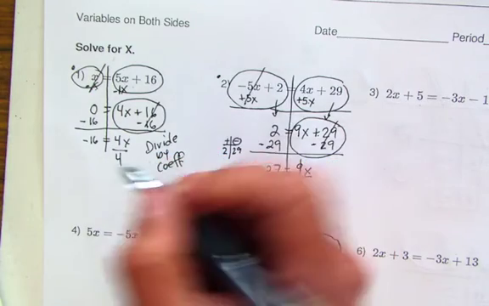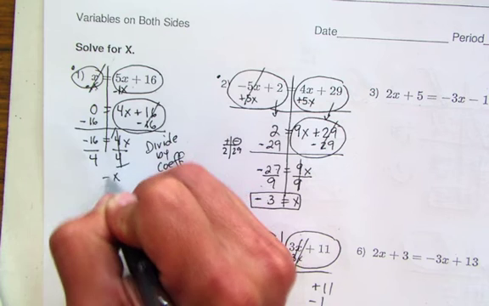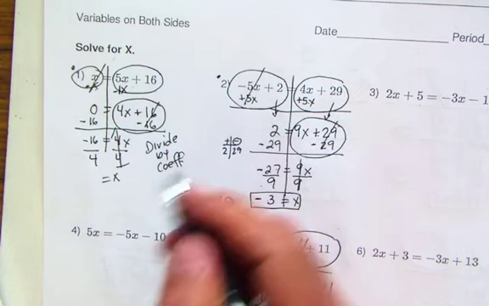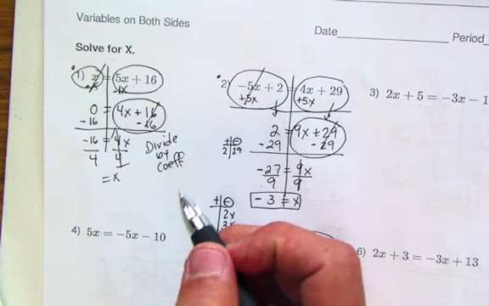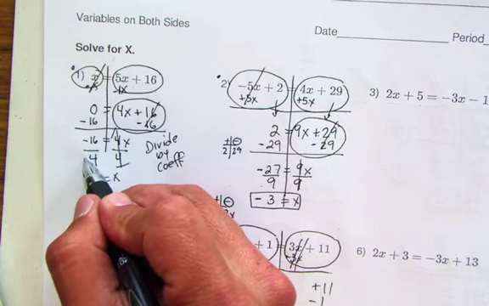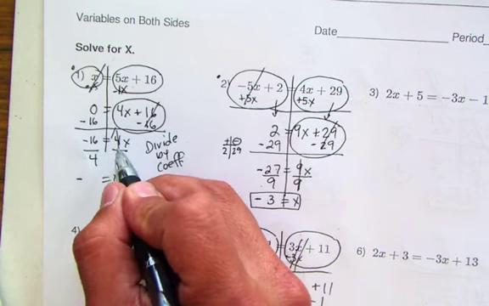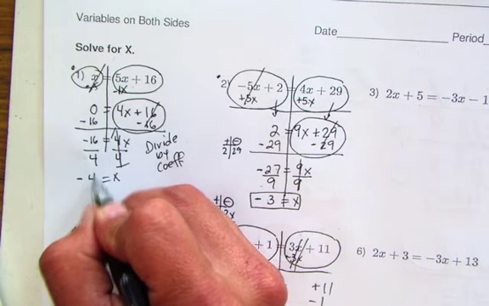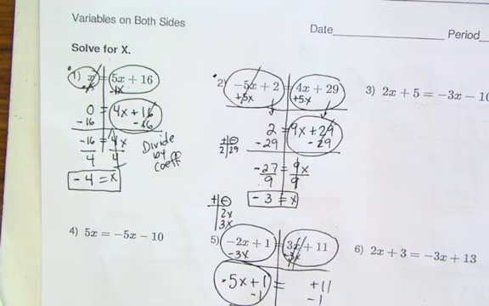So I'm going to divide both sides by 4, and that gives me 1x equals... negative divided by positive is negative, and 4 times what is 16? 4. There's your answer. X is equal to negative 4.